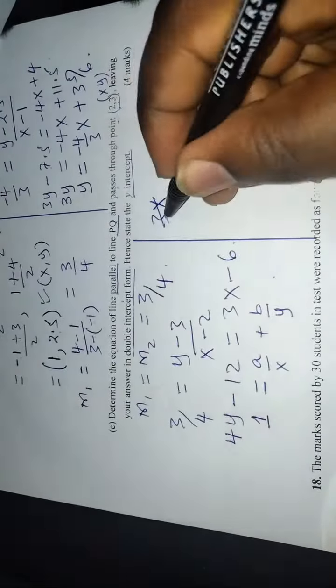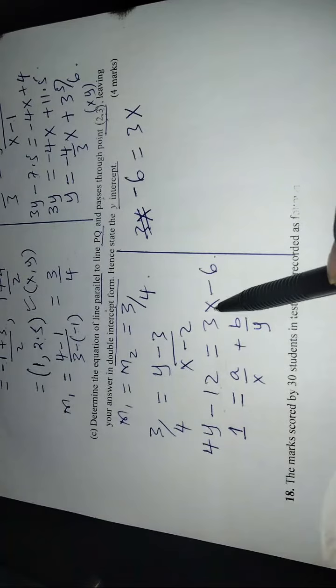So we will have now, we can begin with 3x. Or why don't we begin with the constants? Negative 12, and this is negative 6, which becomes positive here. So we will have negative 6 equals 3x minus 4y.